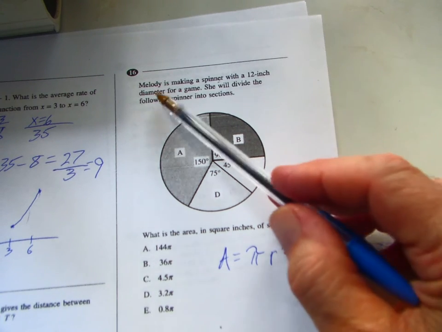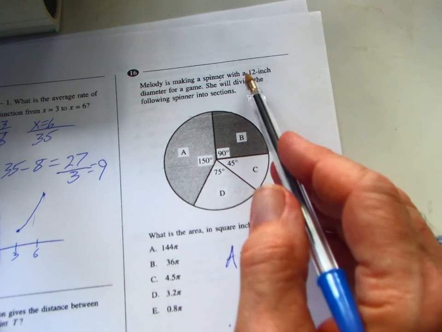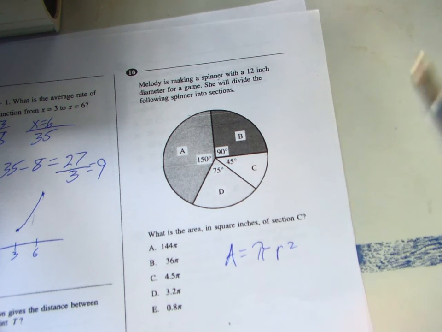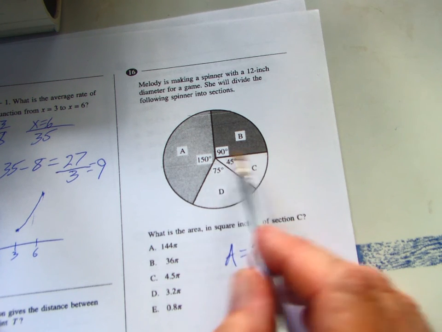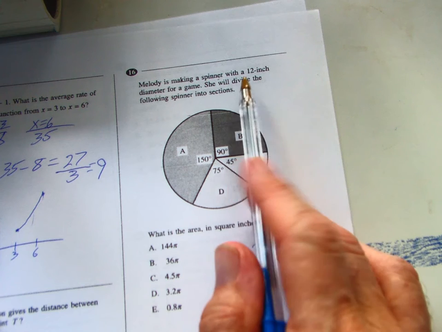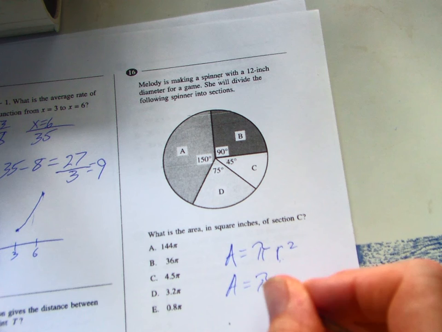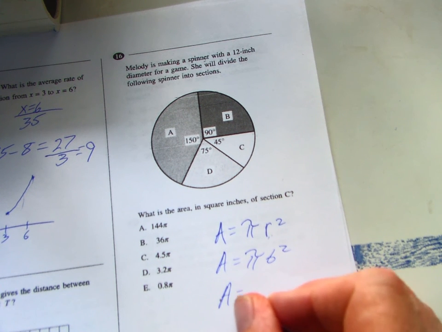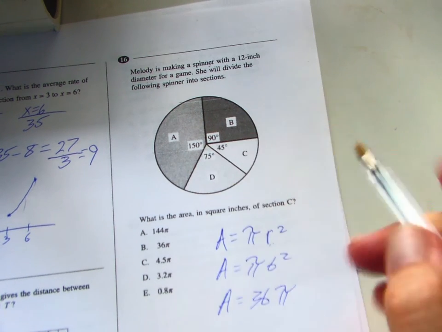Now, they didn't give us the radius, they gave us the diameter. Remember, the diameter is the line all the way across, and that's 12 inches. But we don't want the diameter, we want the radius. The radius is this little line here, not all the way across. It's half of the diameter. So if the diameter is 12, what's the radius? 6. So the area is equal to pi times 6 squared. What's 6 squared? 6 times 6, 36. I'm going to put the 36 in the front: 36 pi. That's the area of the whole circle, but we only want a piece.